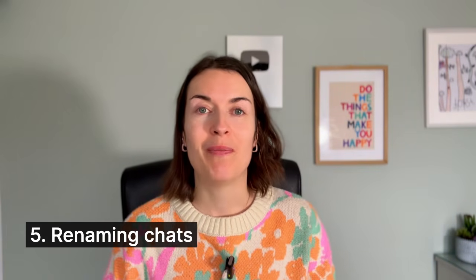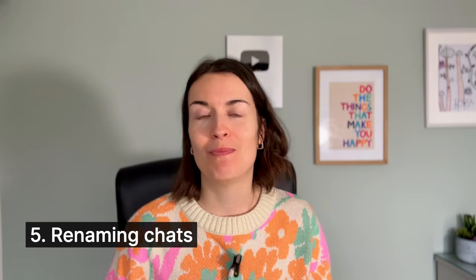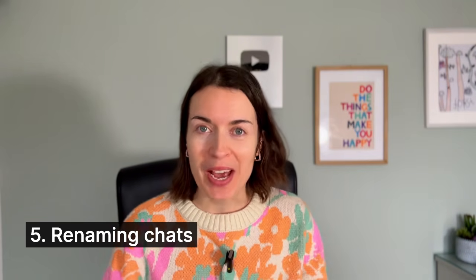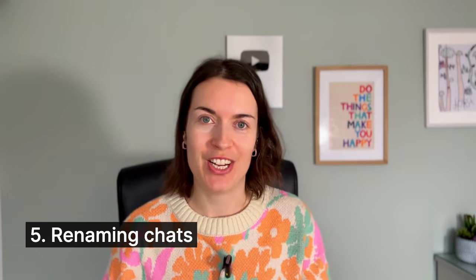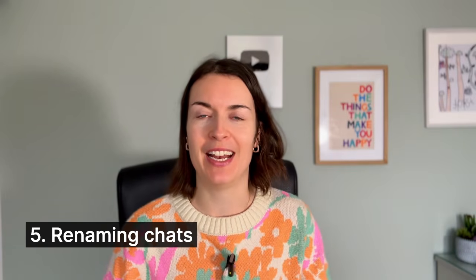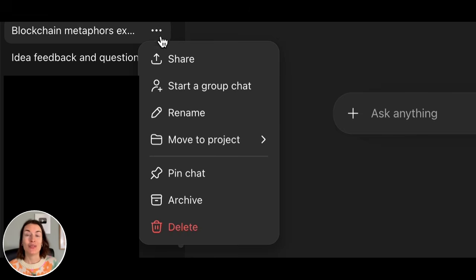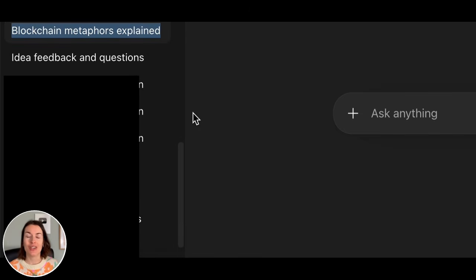My final tip is not really a setting as such, but is just something that you can do inside ChatGPT to help you organize your conversations and find things more easily. You can click those 3 dots next to a chat in the sidebar and rename that chat, so you can give it a name that will make it easier for you to find that chat in the sidebar if you ever need to go back to it again.